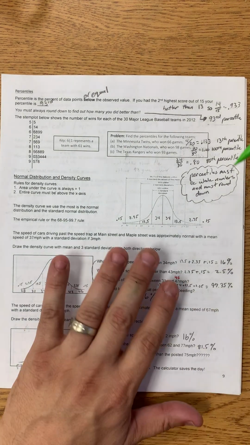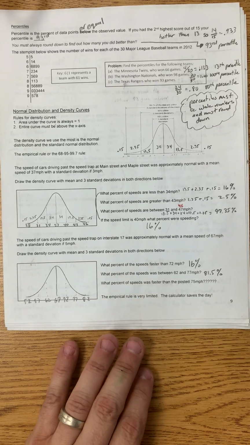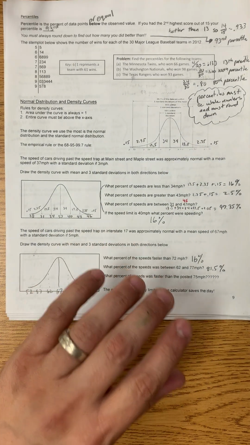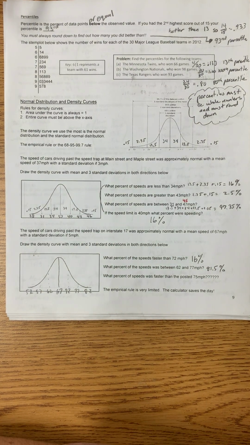Really, the only thing about percentiles is we just forget the rules for them. The actual counting and using the calculator to do 24 divided by 30, that is not hard. I'm sorry, it's just not. But if you're like, what the heck's a percentile on the exam, then I don't like your chances of getting it right. Okay, the next thing is normal distribution and density curves.